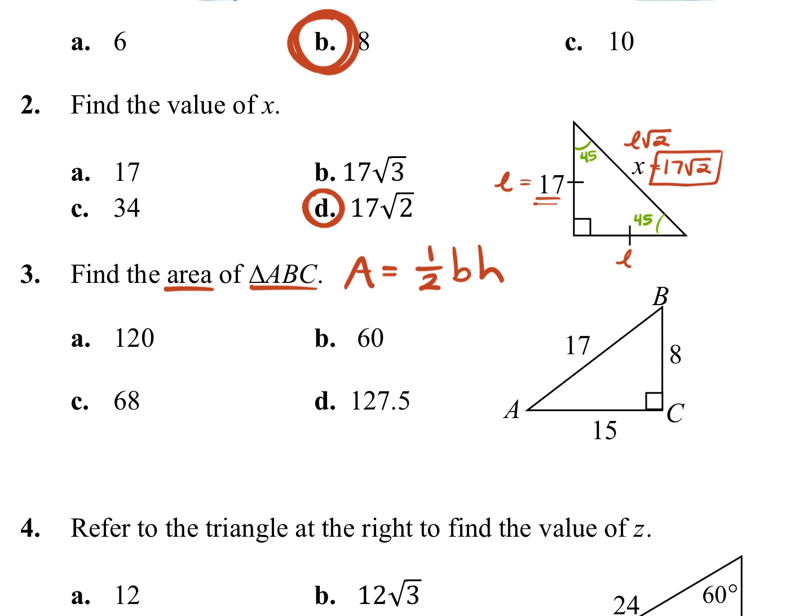In this triangle, what are your base and your height? 15 and 8. Yeah, it's the two that are perpendicular. So whatever's perpendicular is what you're going to use as B and H, right? So you're going to say 1/2 times 15 times 8. Half of 120 is 60. Okay. Again, plug it into the calculator.